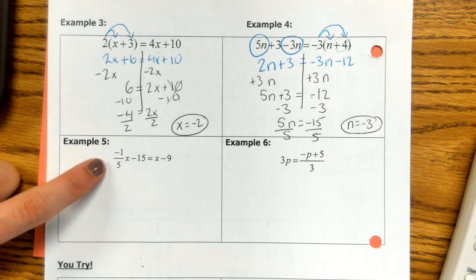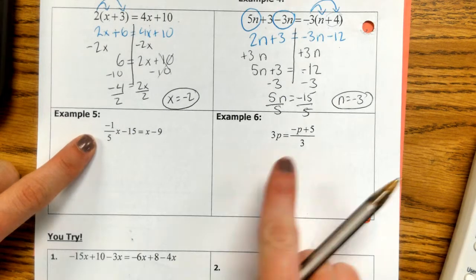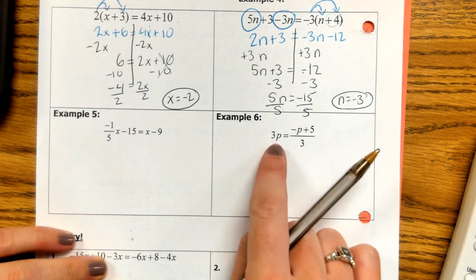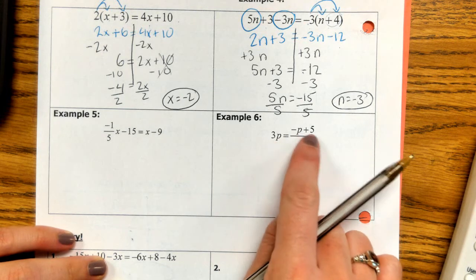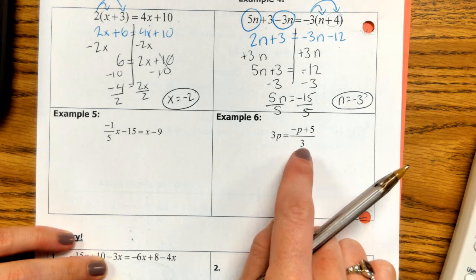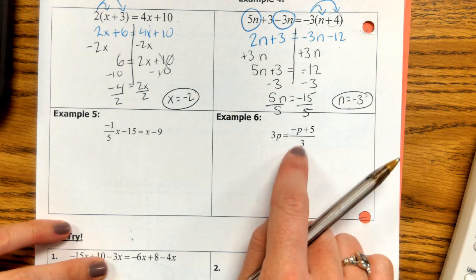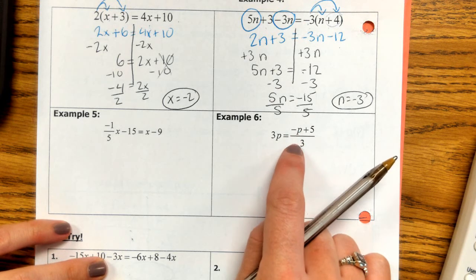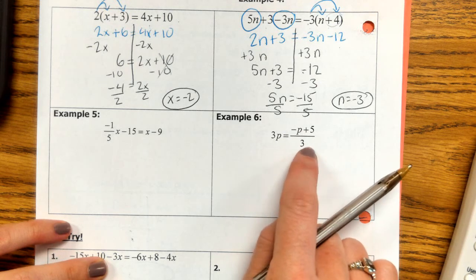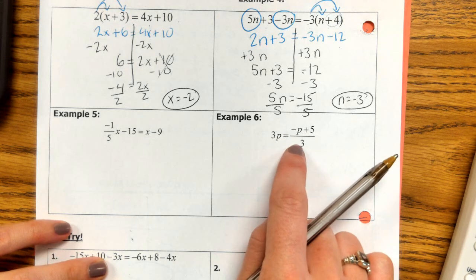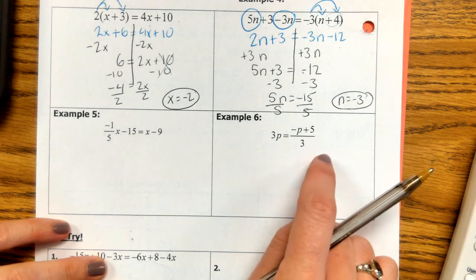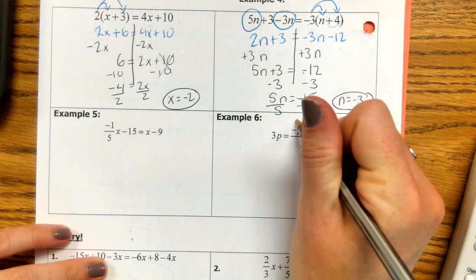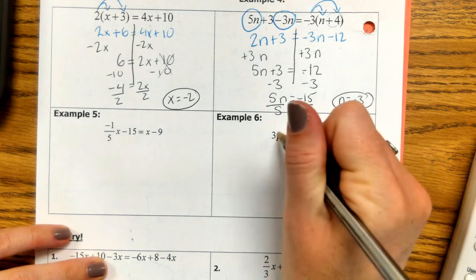Alright, I'm going to skip example 5 for a minute. On example 6, there are variables on both sides. This 3p is simplified. This negative p plus 5 over 3 is also simplified. But I cannot add p to both sides because that p is being trapped by this 3. I would have to add 1/3 p to both sides. Instead of doing that, I'm going to get rid of this 3 by multiplying both sides by 3.